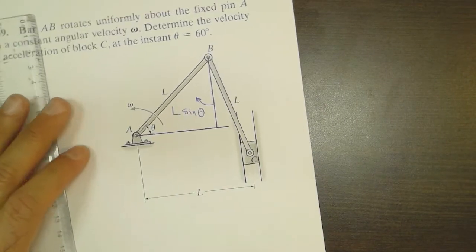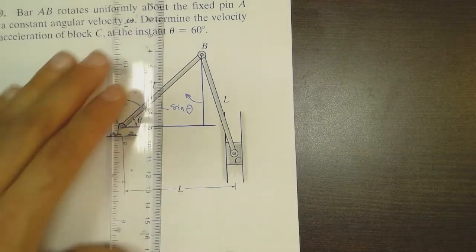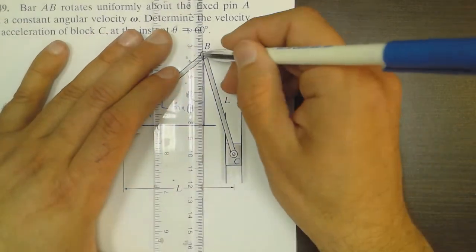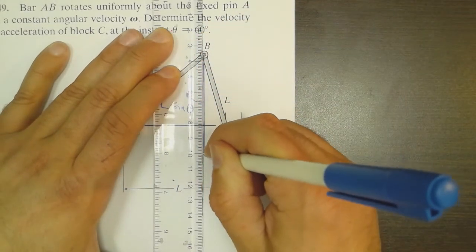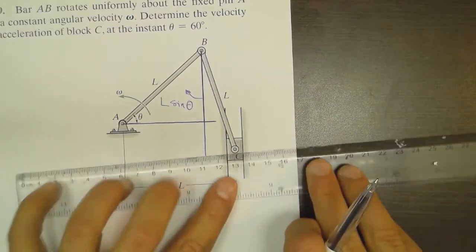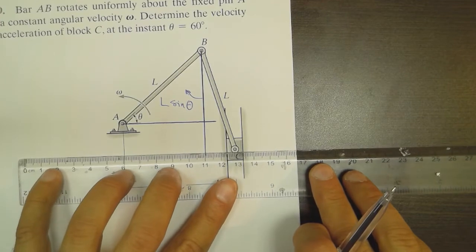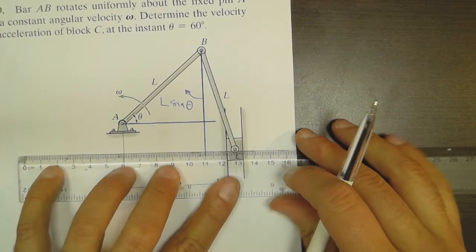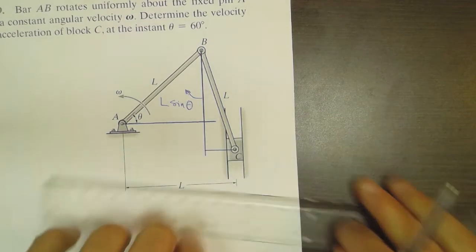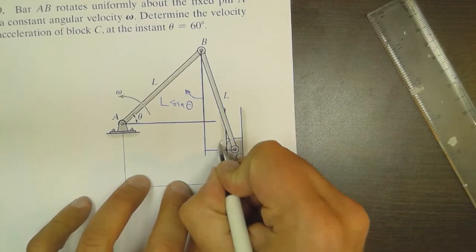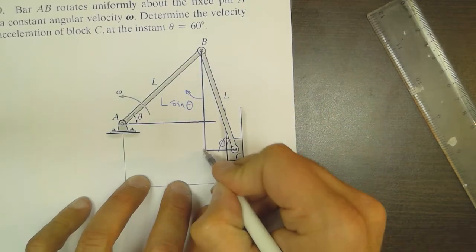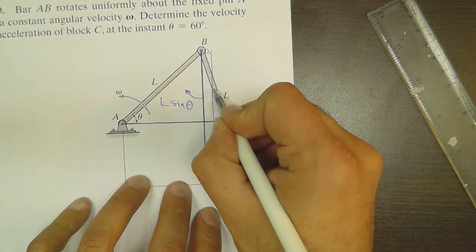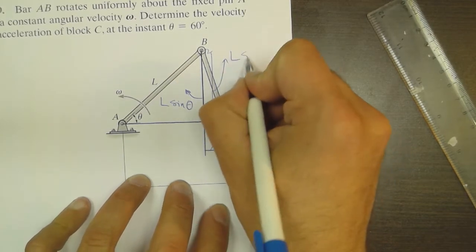We know that already. Now if we continue this line, this is phi, and the entire line here I can write down as L sine phi.